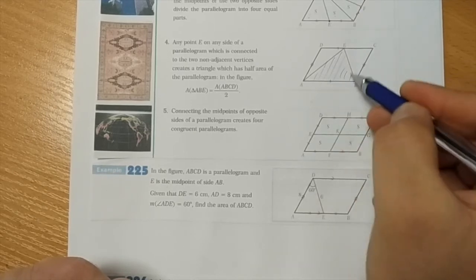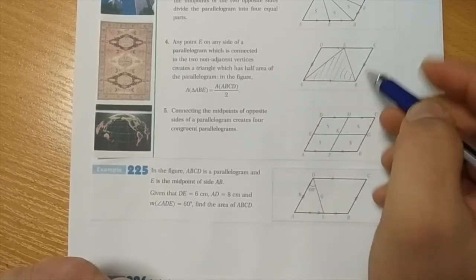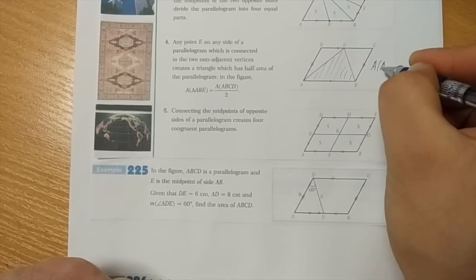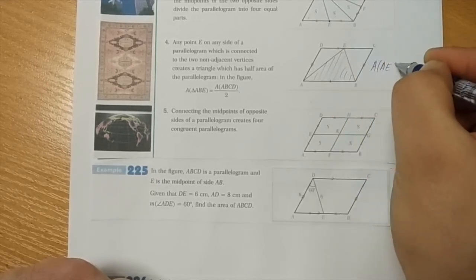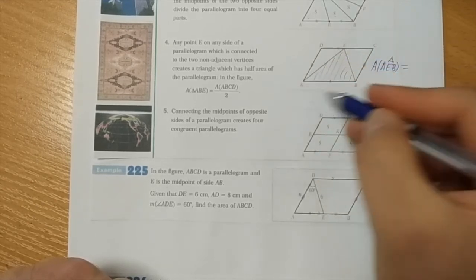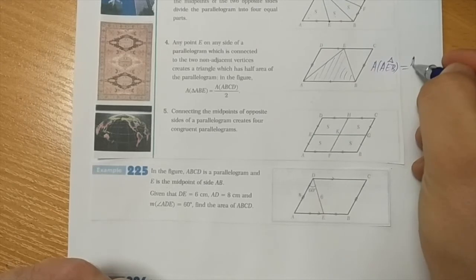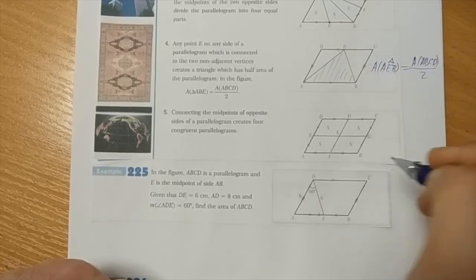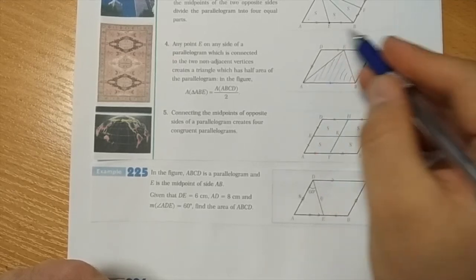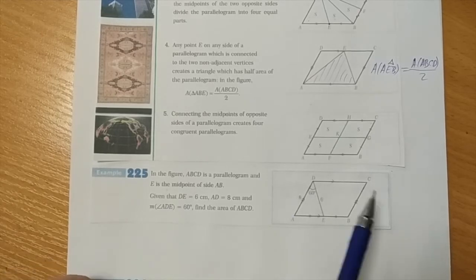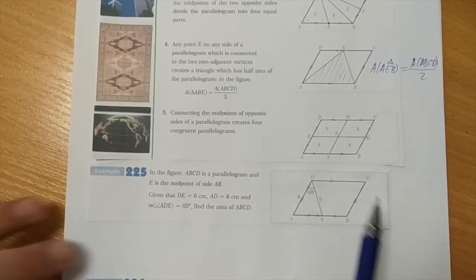So the area of triangle AEB is equal to half of the whole area. That means area of ABCD divided by 2. We will solve an example here later.